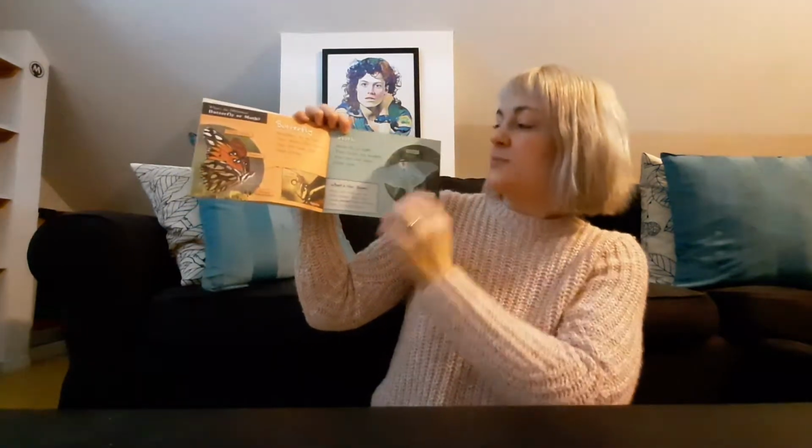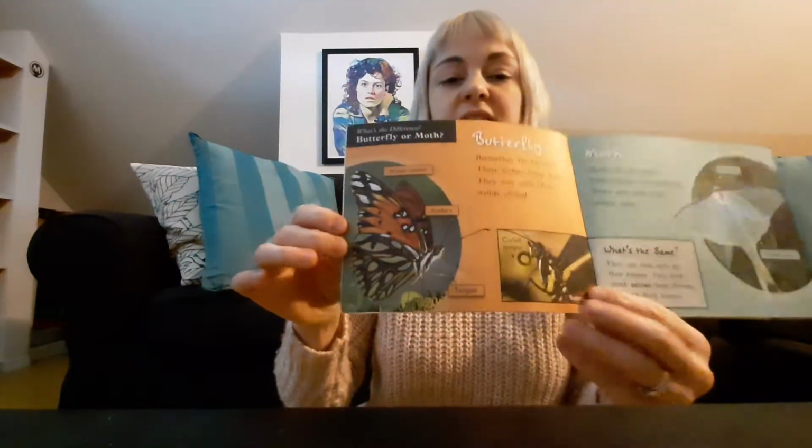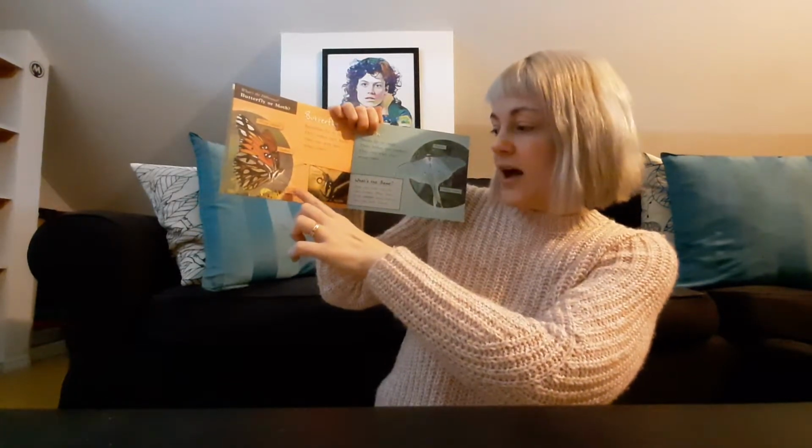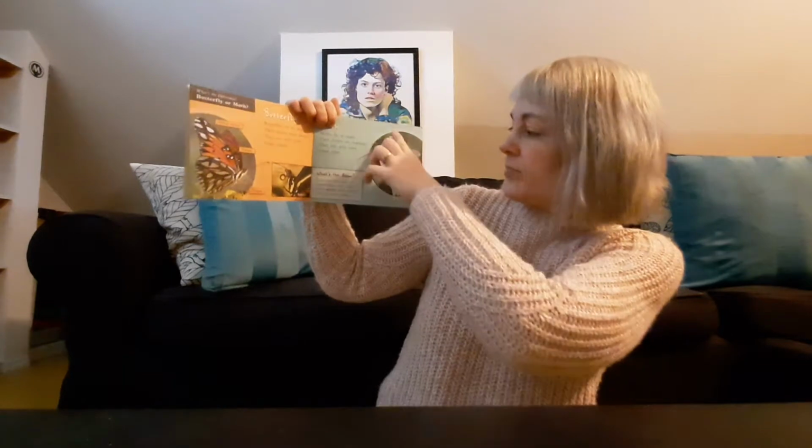What's the difference? Butterfly or moth? This page tells us about the butterfly. This page tells us about the moth. And if you can see, I don't know if you can see clearly, but this has lots of text features that give us lots of really good information. So here we have some labels, and they're labeling the parts of the butterfly. Same here. Some more labels for the moth, and then we have a text box which gives us extra information. So I am going to read about butterflies first and then about moths.